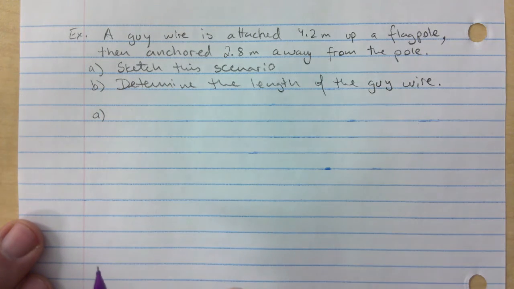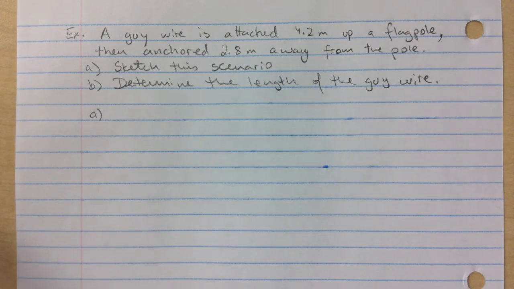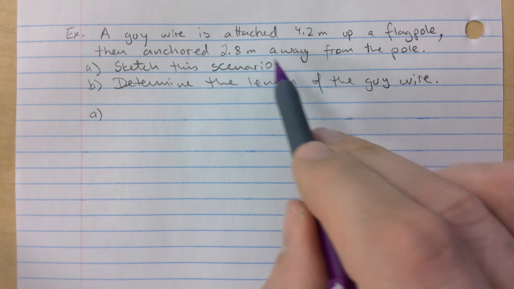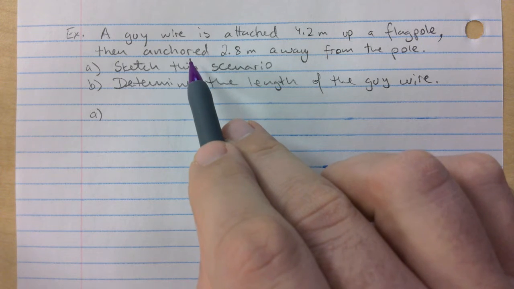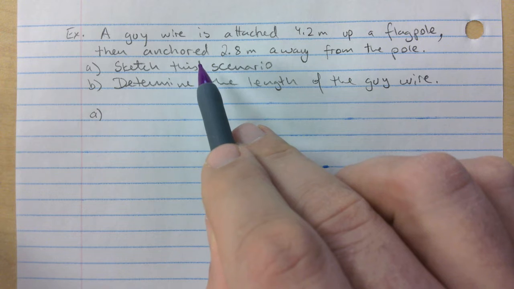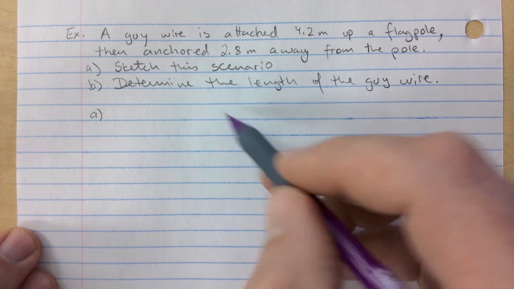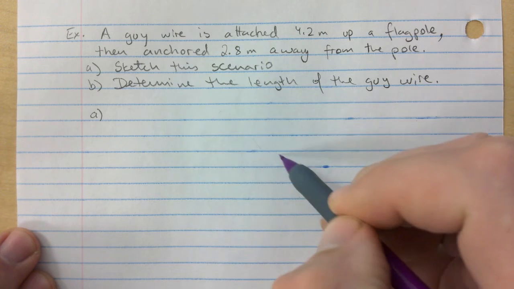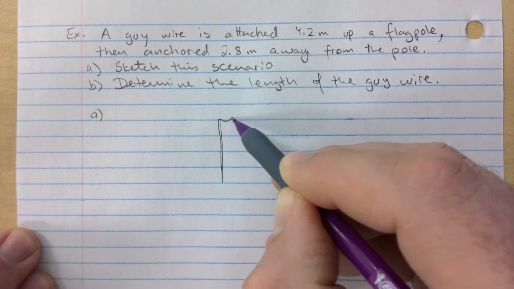So for A, they're telling us that there's a guy wire situation. You should be thinking, okay, I know what a guy wire is. It's always going to be slanted. So the guy wire is attached to a flagpole and it's anchored. I don't know if anchored means anything to you, but anchored is like put down on the ground, 2.8 meters away from the pole. It doesn't matter how you graph it, either going this way or this way. Make sure you have your flagpole like this.